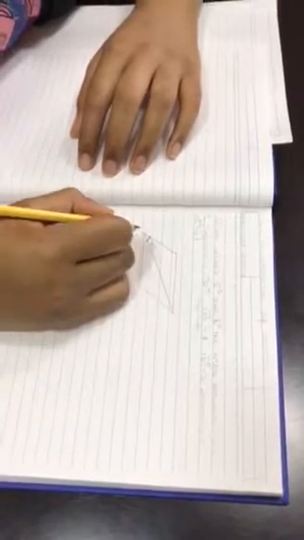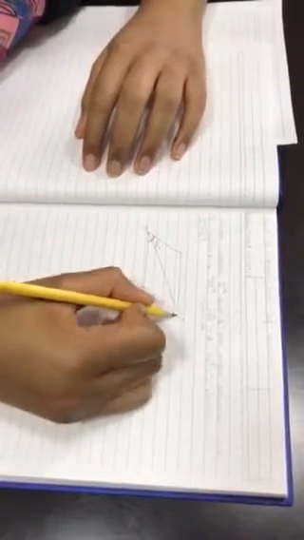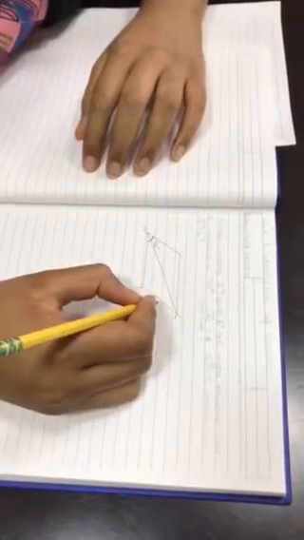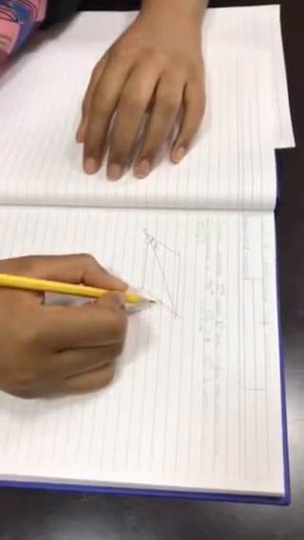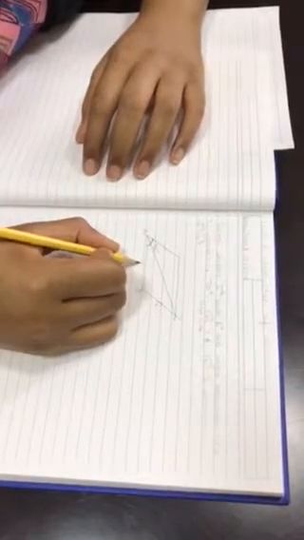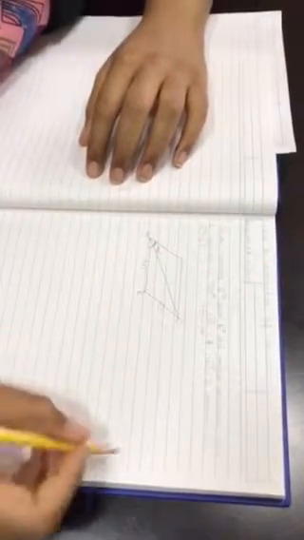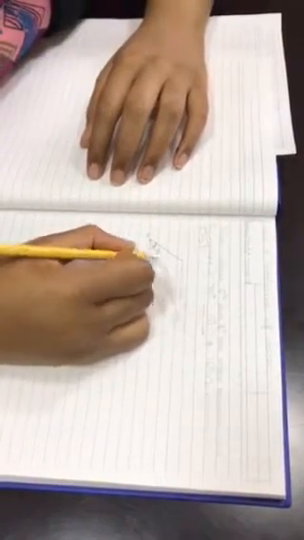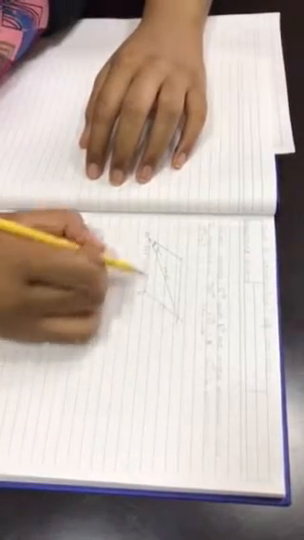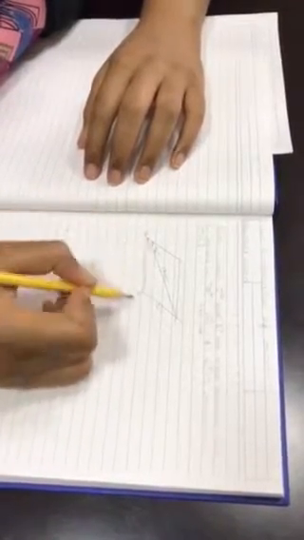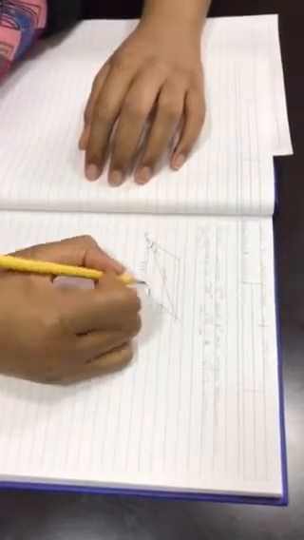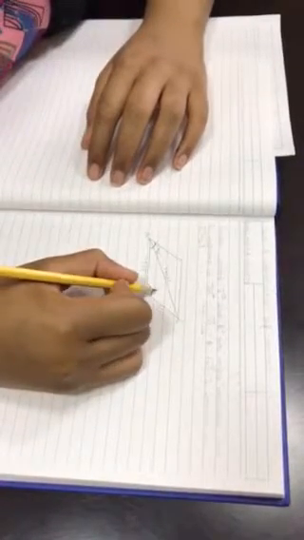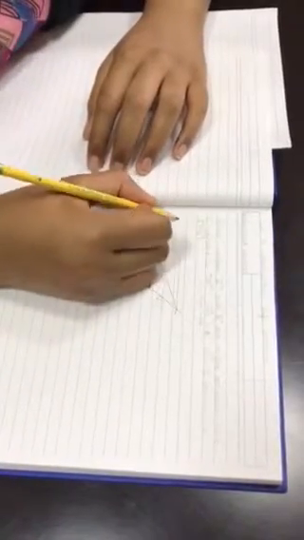This is A, B, C. This is magnitude A. This is A plus B, magnitude A plus B, this line. We know angles on a straight line equal 180, so you take 180 minus 70, which will give you this angle, which is 110. So applying the cosine rule, this is your first step.